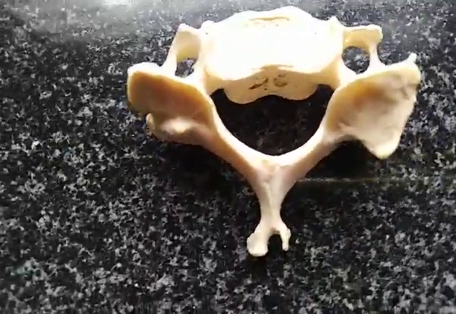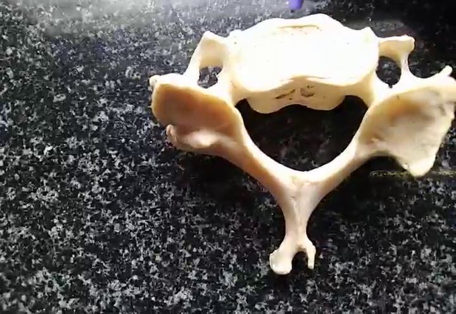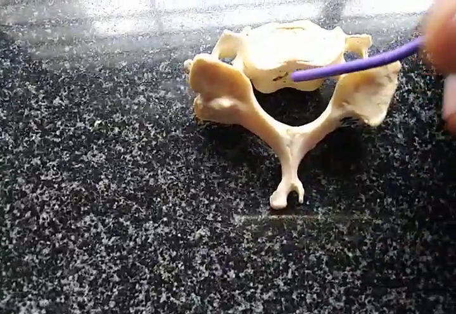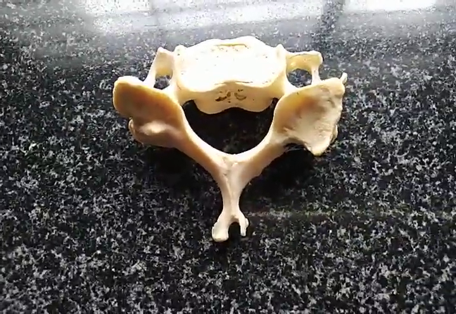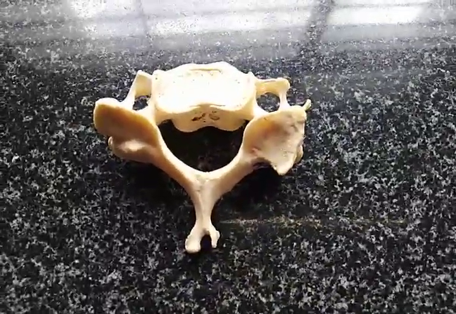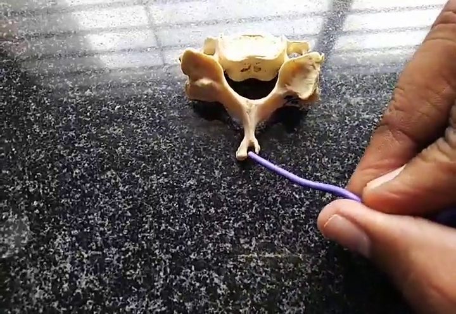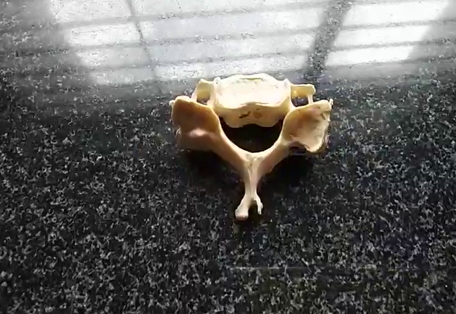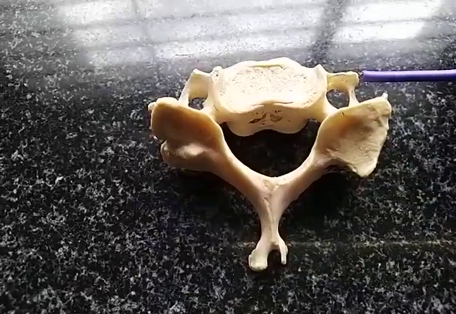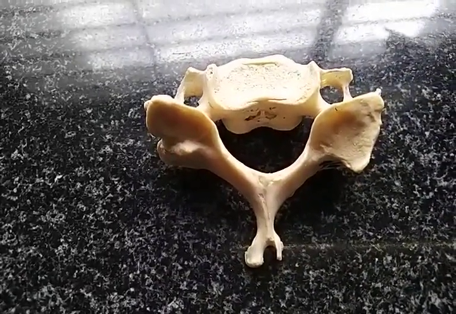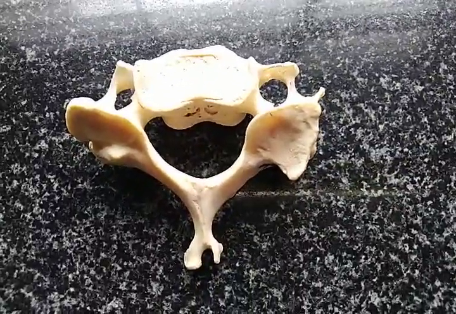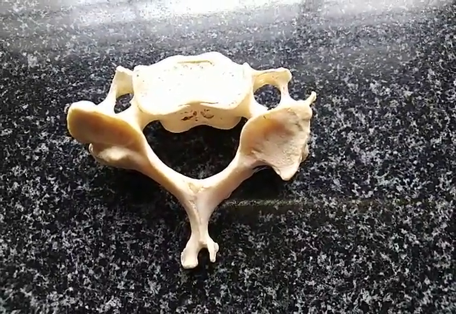Now the important attachments: on the anterior surface of the body, at upper and lower border both, there is the anterior longitudinal ligament. On the posterior surface of the body, it is the posterior longitudinal ligament. On the lamina, it is the ligamentum flava. On the spine, in the bifid part also, ligamentum nuchae. On the anterior tubercle, scalenus anterior, and on the posterior tubercle, scalenus medius and scalenus posterior. I am only taking the important attachments. I am not going into the detail of the attachment of the muscles, right?